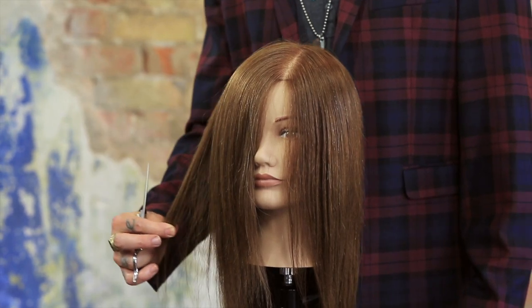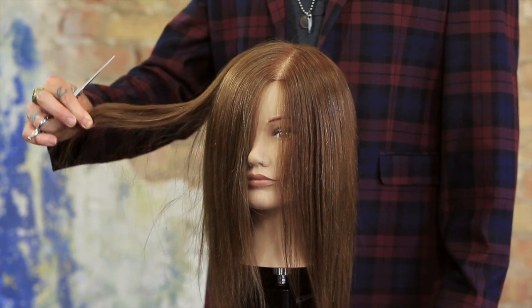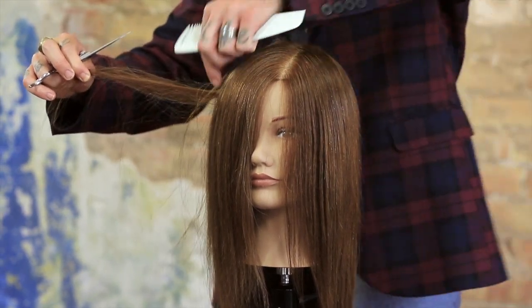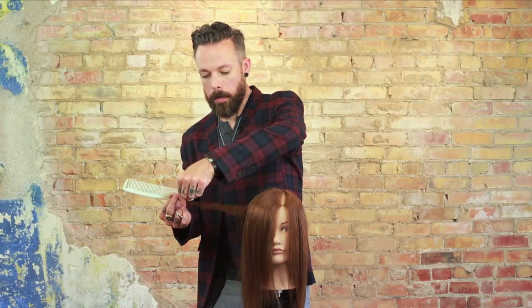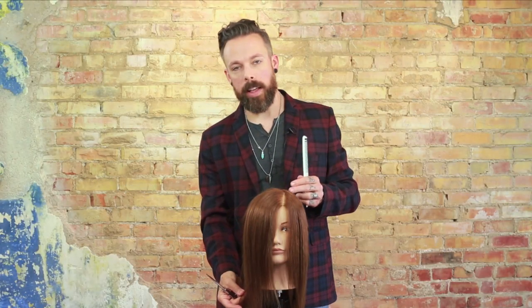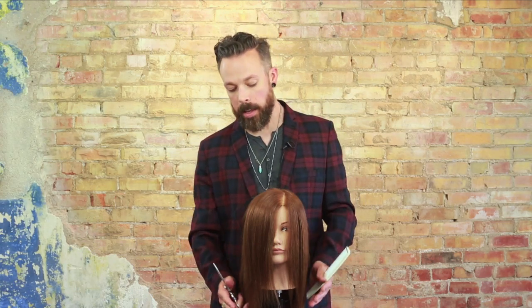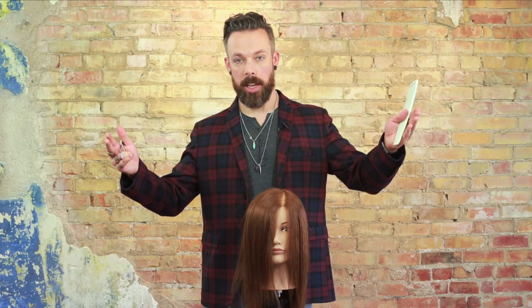From here all the way up until we hit this all-important point of 90 degrees from the head shape, in between here and that one length, we're going to mainly be taking the weight away from the bottom and building it up and away from the head shape.